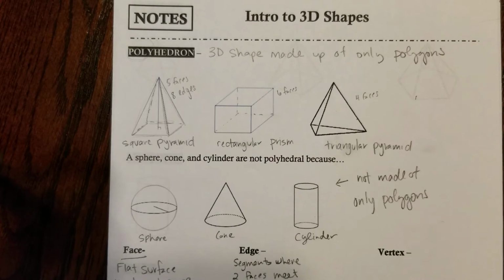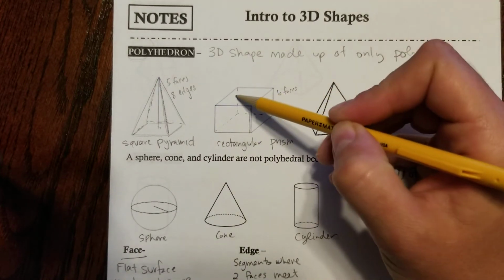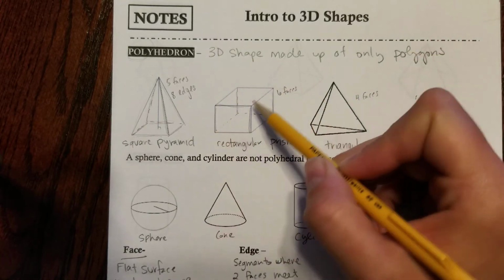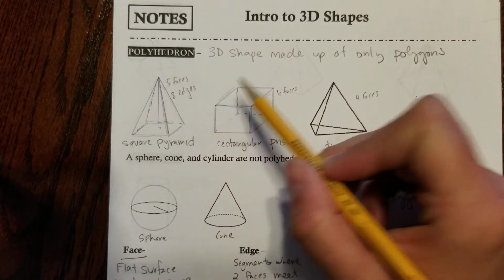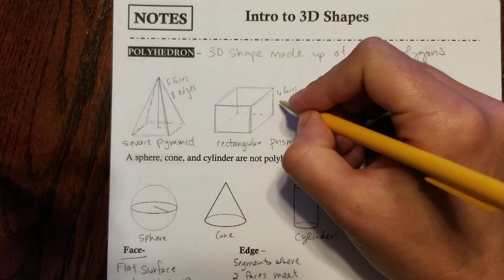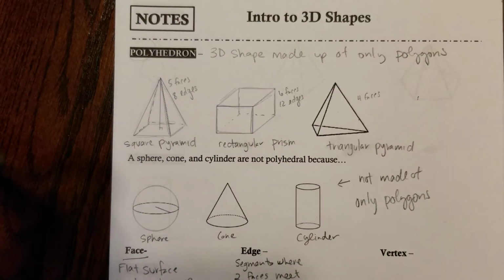All right, what about the rectangular prism? So we've got 1, 2, 3, 4. But then we have these 4 on the top, 5, 6, 7, 8. And then these on the bottom, 9, 10, 11, 12. So we have 12 edges. All right, give this one a go. How many edges do you think our triangular pyramid has?